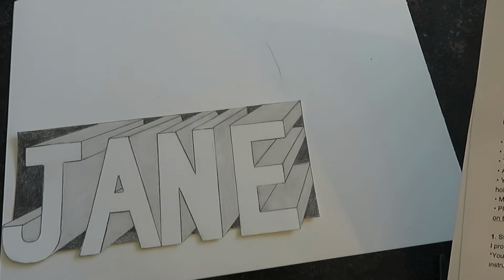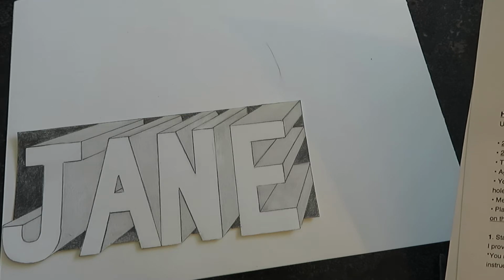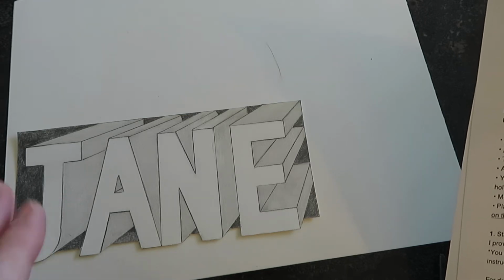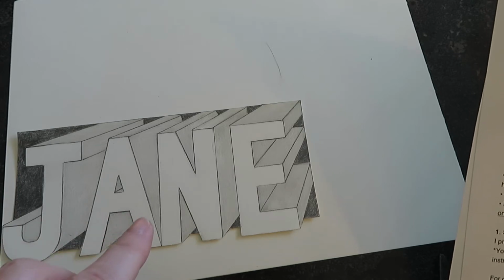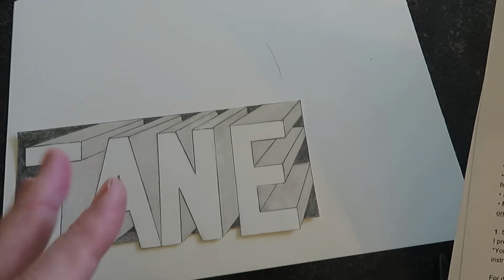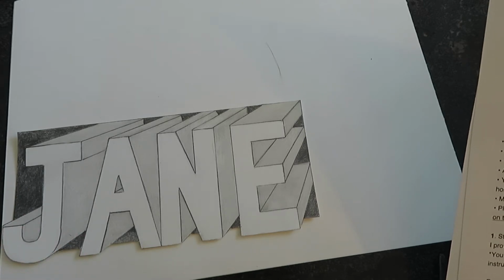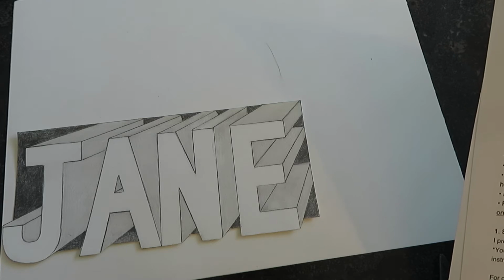Next, using an HB pencil, you'll use this to plan out your illustration. You want to use a light touch with this. A number 2 is pretty okay, enough to be able to see the graphite, but not enough to make too dark a mark that you can't erase later. So keep that in mind. Don't push too hard and make it too dark.